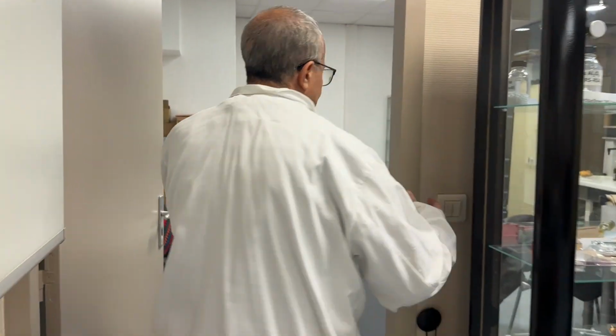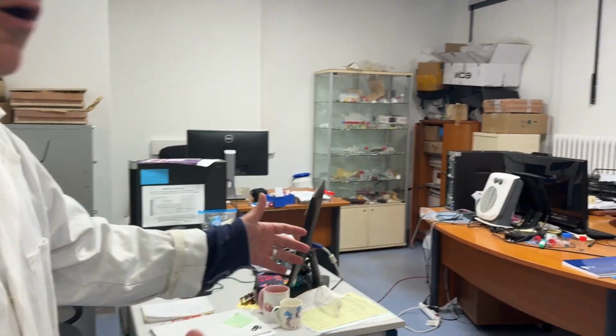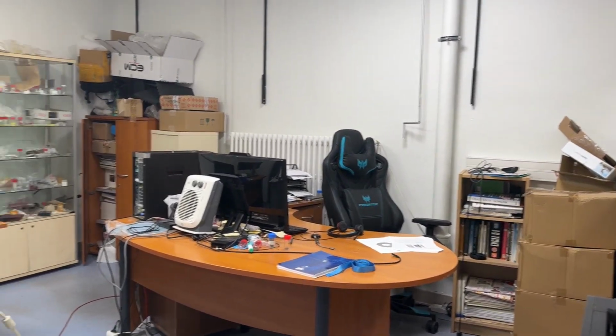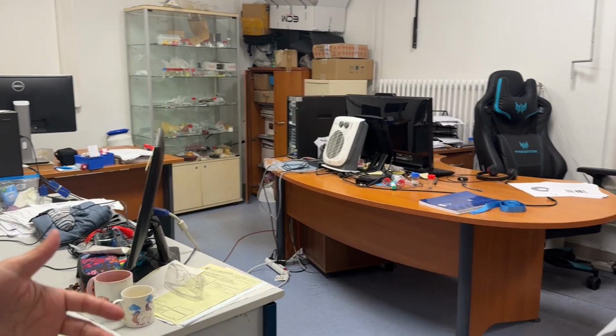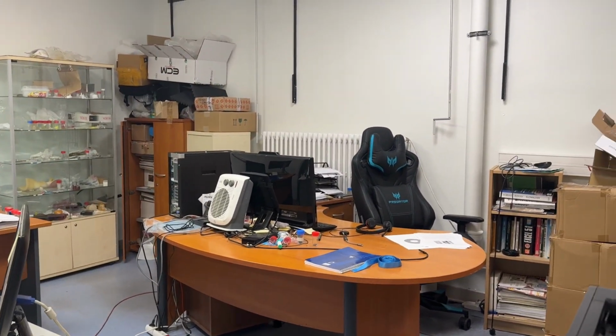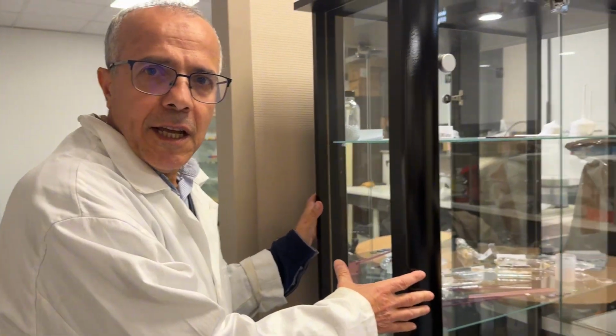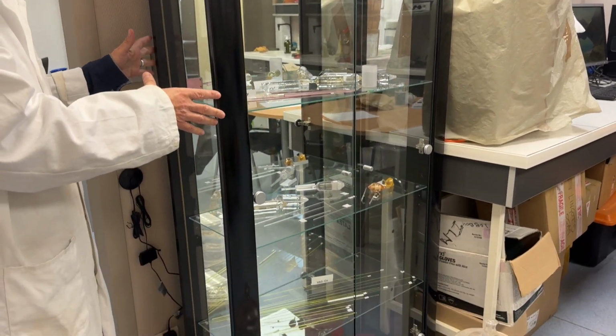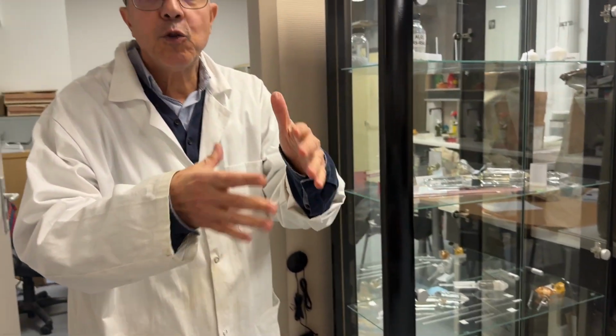Here is the office where people stay to work: postdocs, PhD students, engineers, technicians. They all work here and they follow the crystal growth part. Here you see some crystals that we grow. But before showing you the crystals, I would like to show you the machines that we are using in the institute and also our technology.